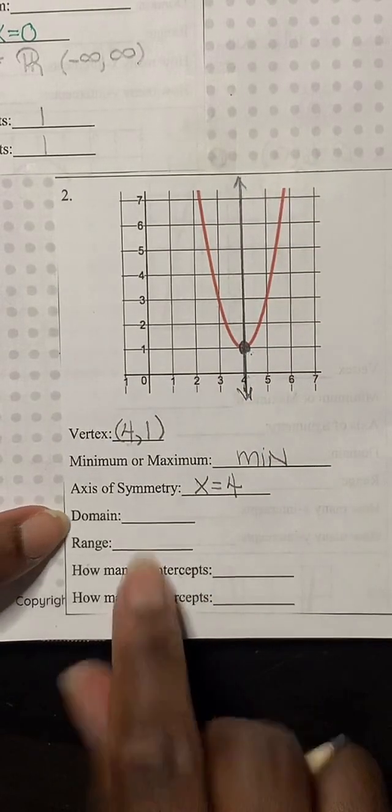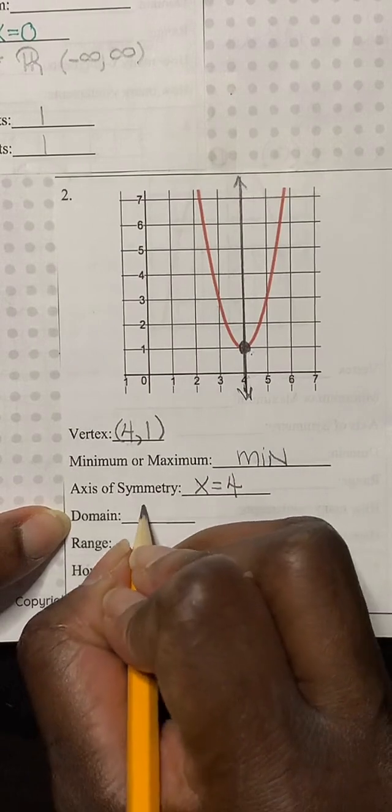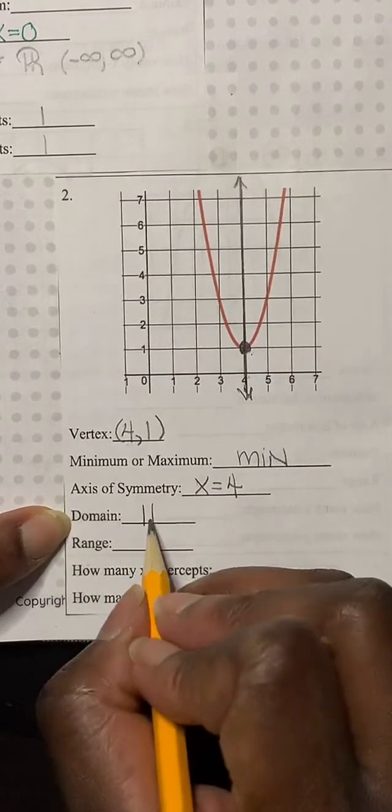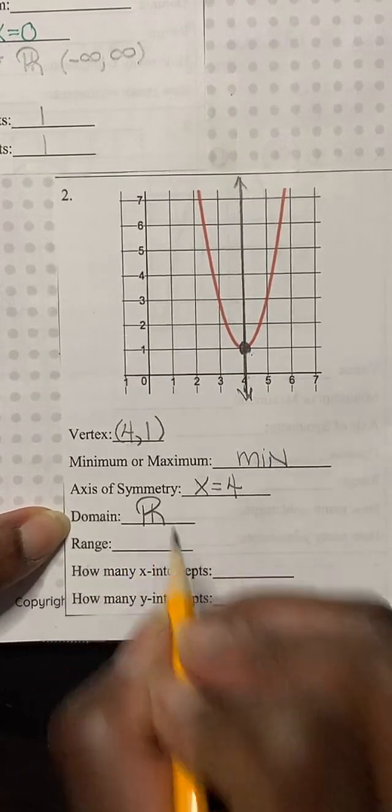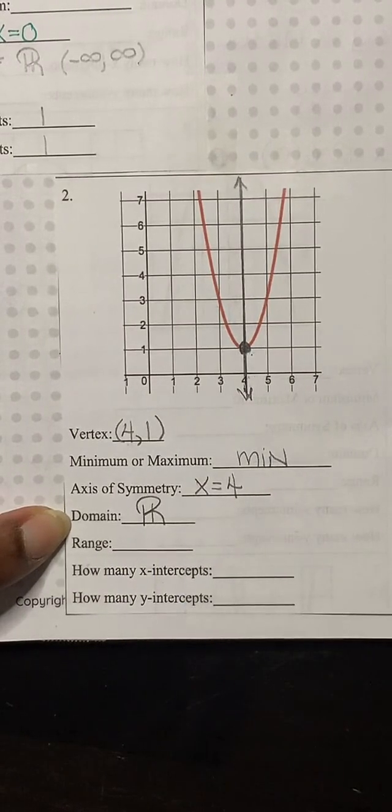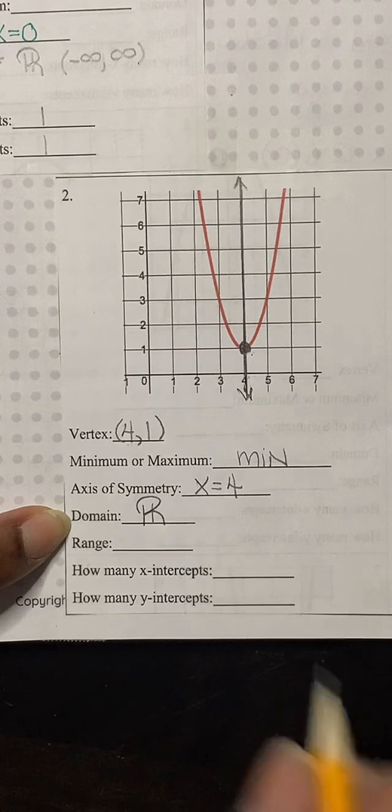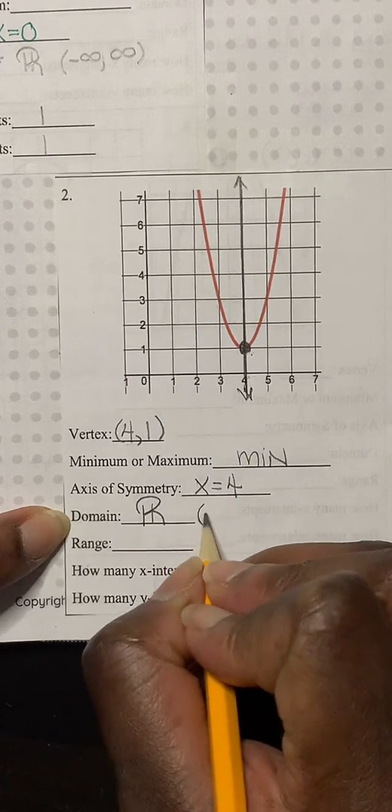My domain is always the same. All real numbers. Okay? All real numbers. Yes. From negative infinity to positive infinity.